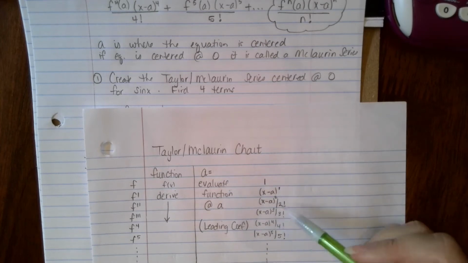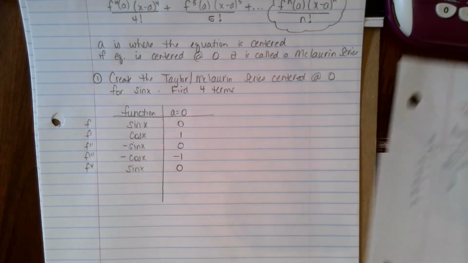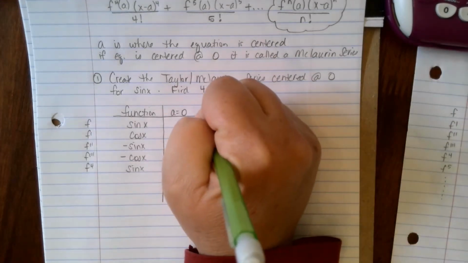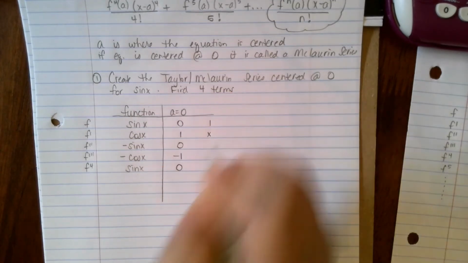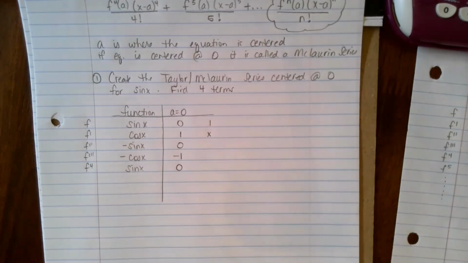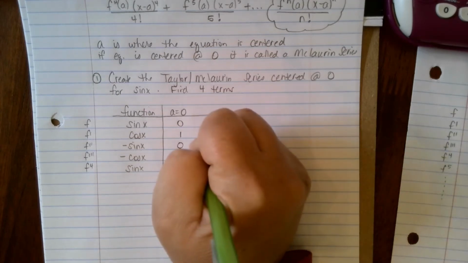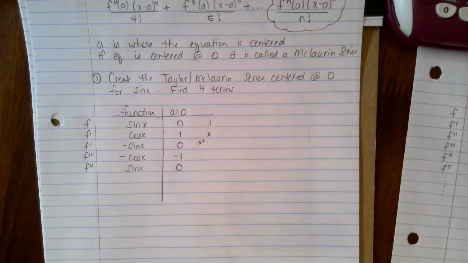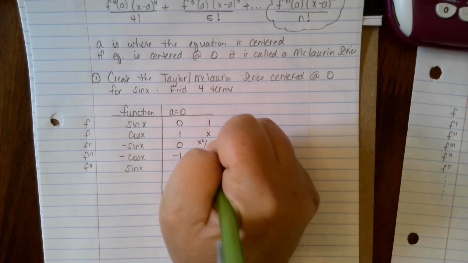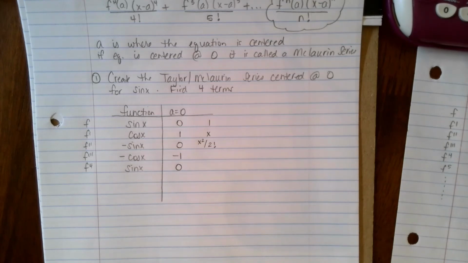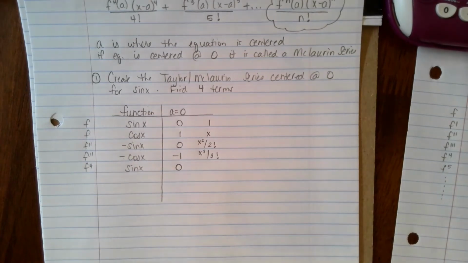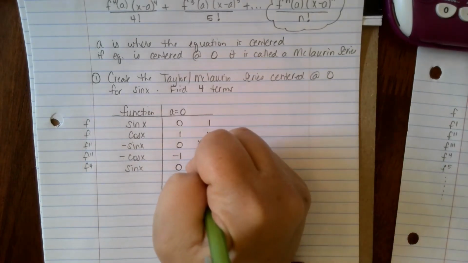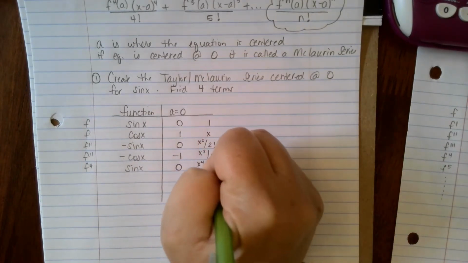X minus 0? Well, we're not going to write that. We're just going to write it as x. So the first one is 1. The second one is x minus a to the 1, so x minus 0 to the 1. We're not going to write that. This next one is x minus 0 squared, so x squared over 2 factorial. The next one is x minus 0 cubed over 3 factorial. The next one is x minus 0 to the 4th over 4 factorial.